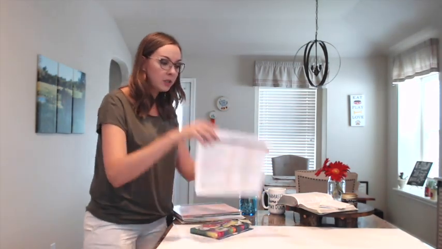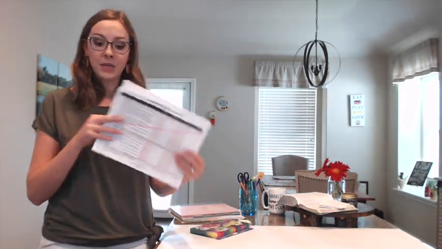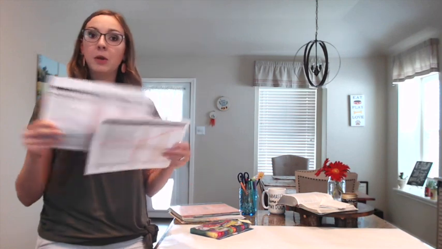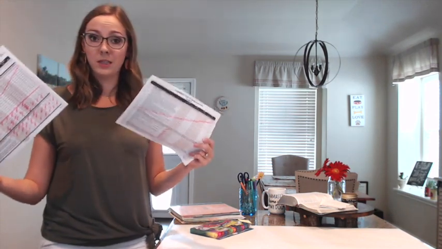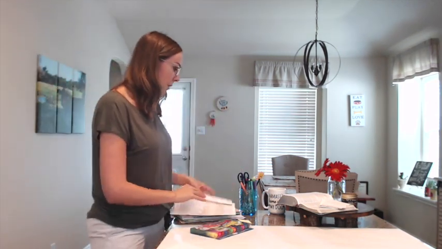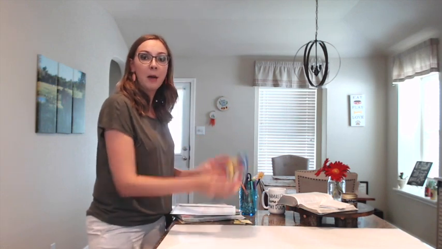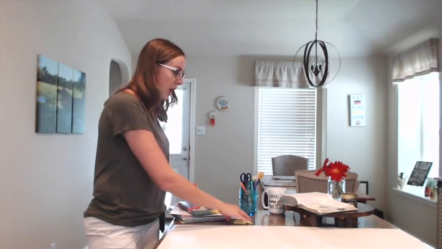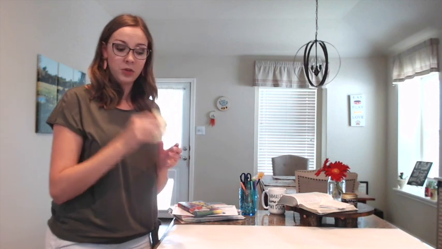I have printed out my TEKS. I'm in Texas, so I've always used TEKS, but whether it's your Common Core standards or whatever standards you use, I've got a copy of those. Of course, my Flair pens, some Mr. Sketch markers. I've got sticky notes. I'll tell you what these are for in just a minute.